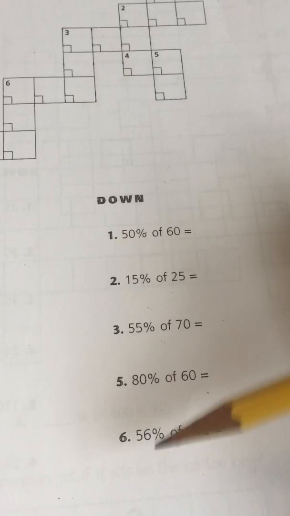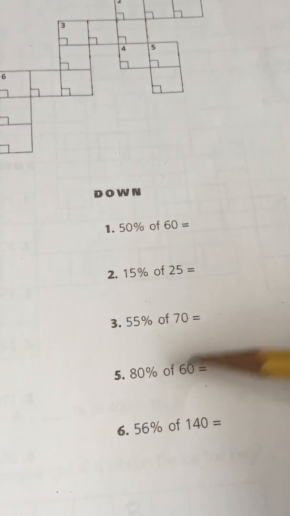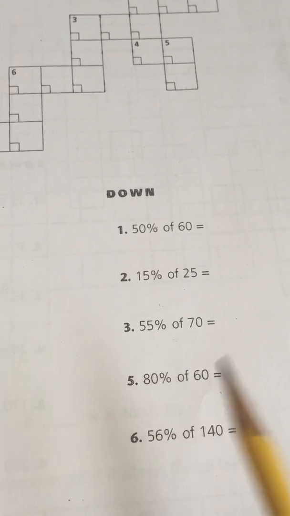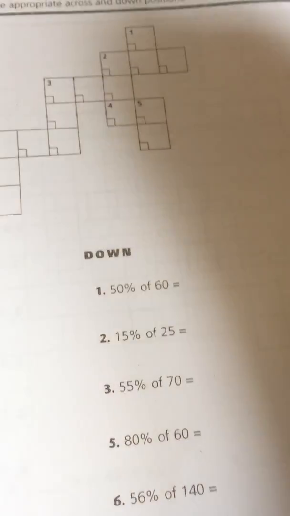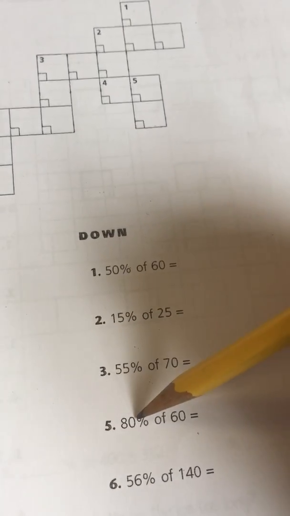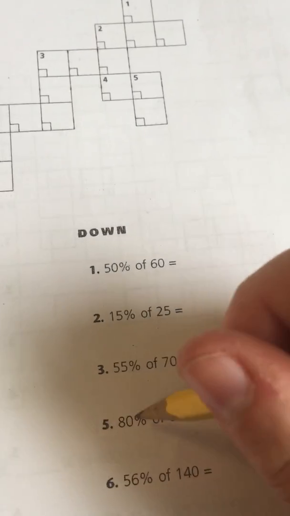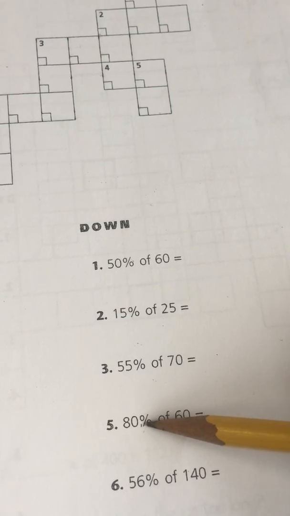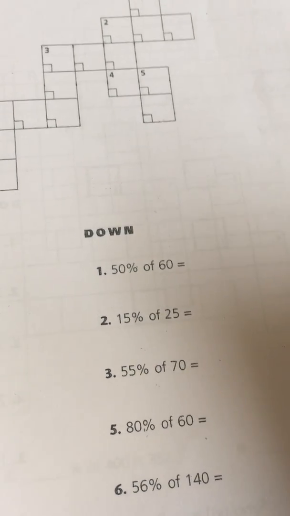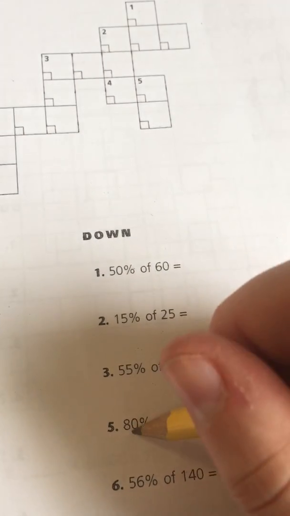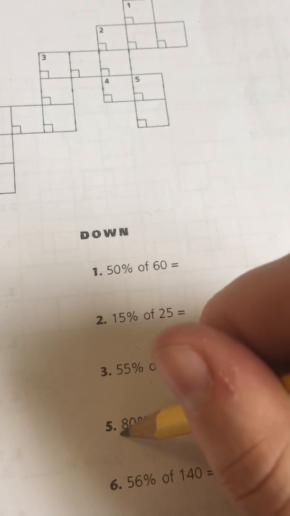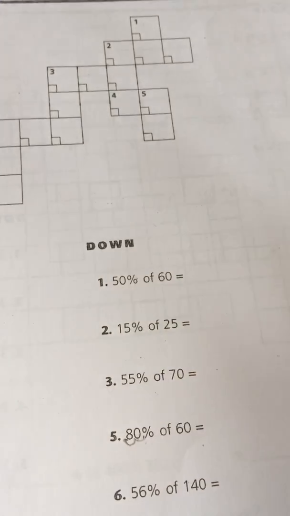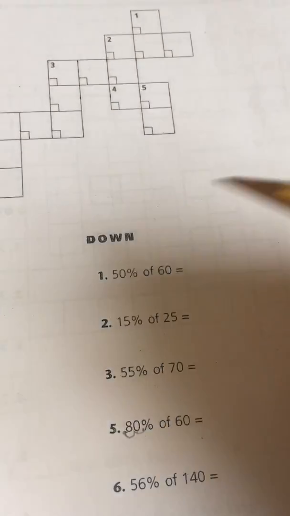So I'm going to do one of the ones that we didn't do in class. I'm going to go ahead and go down to number 5. 80% of 60. Now we talked about in Unit 1 how to change a percent into a decimal. We talked about how 80 is a whole number, and so our invisible decimal is right here. To turn a percent into a decimal, we move our decimal 2 places to the left. That's sort of the same thing as dividing by 100.